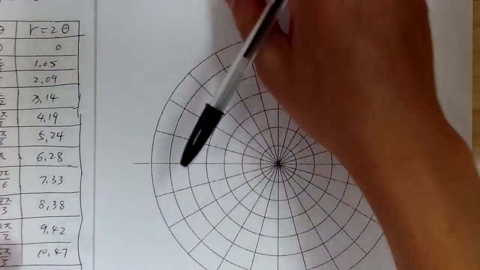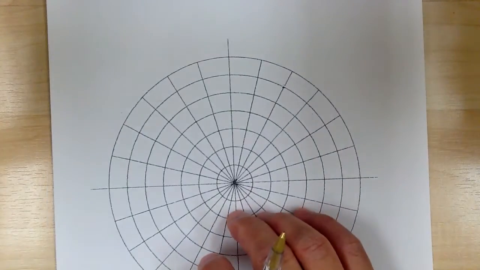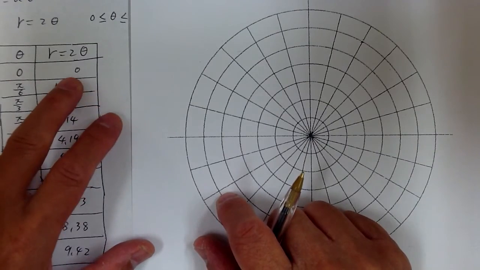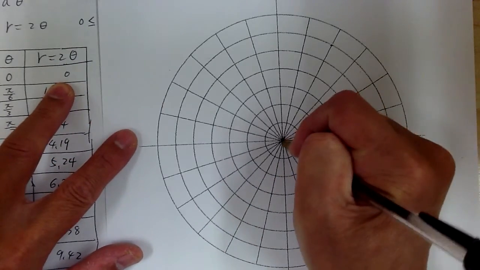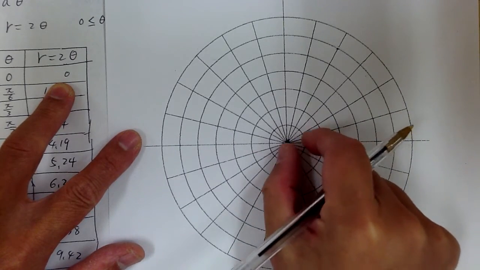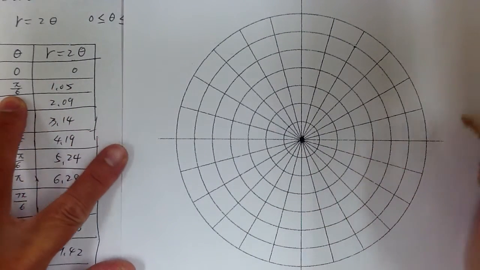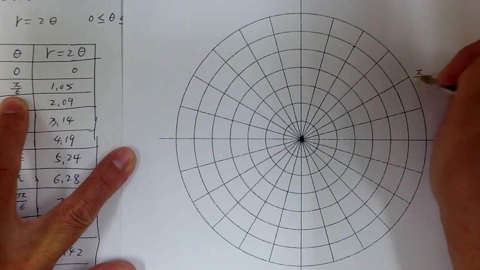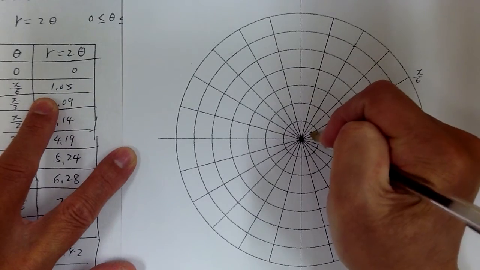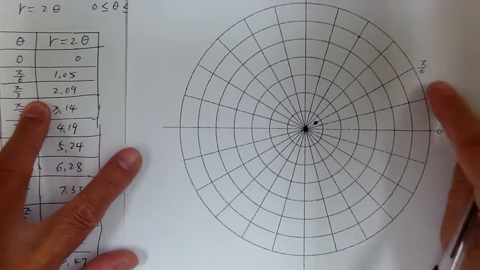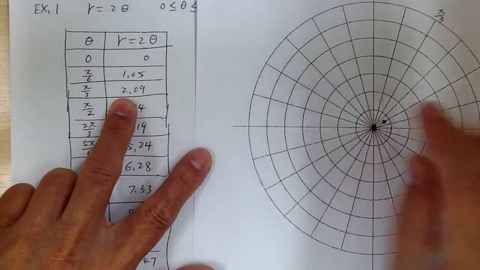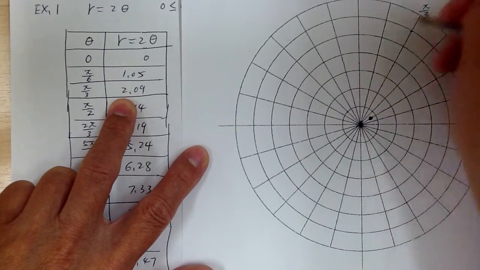When you're graphing, you just plot the points. The first point is when the angle equals 0, the radius is 0, so that would be the point right over here. Now I don't have enough room, so I'm going to make every division a 2. So here's your 0. Pi over 6 is over here, and the value is 1.05, so 1.05 would be about right over here. Then let's go to pi over 3. Pi over 3 is over here, and it's going to be 2.09, so 2.09 is going to be right over here.